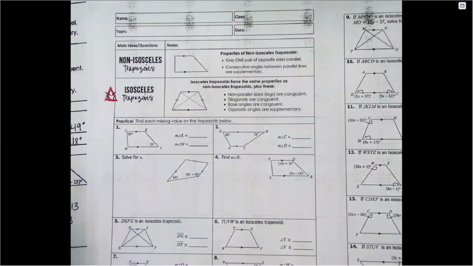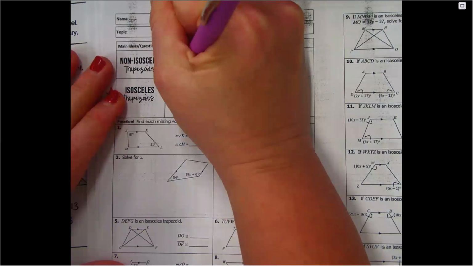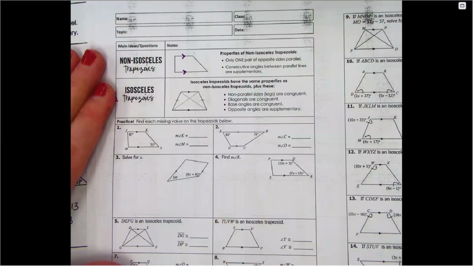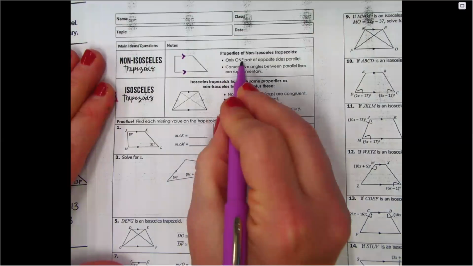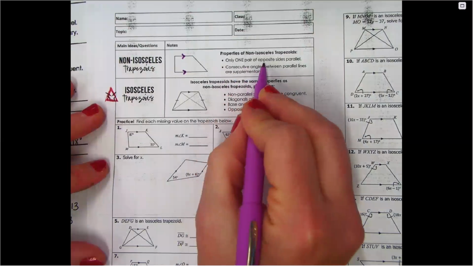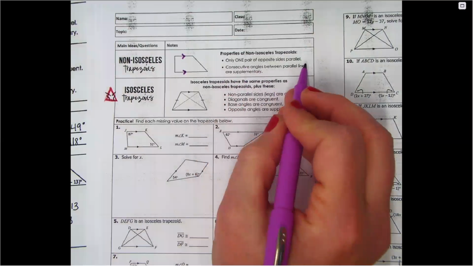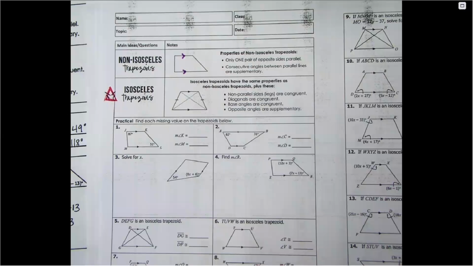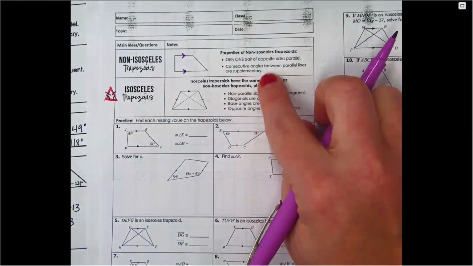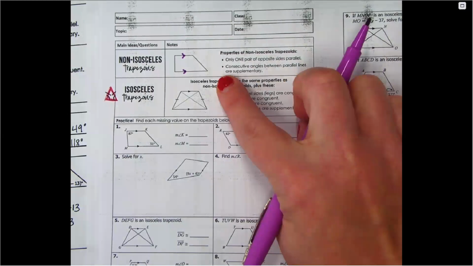So you can see in this case, it's your top and your bottom that are parallel. It says only 1 pair of opposite sides are parallel. So unlike a rectangle, a square, all of those things, we only have 1 set of parallel sides. And then the other thing it tells you is that consecutive angles between the parallel lines are supplementary.